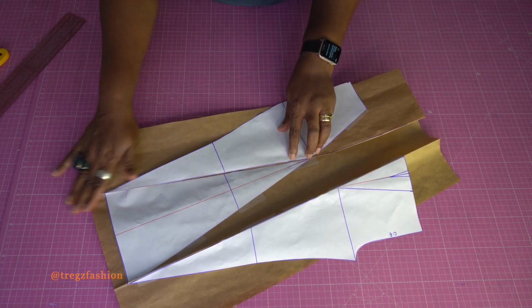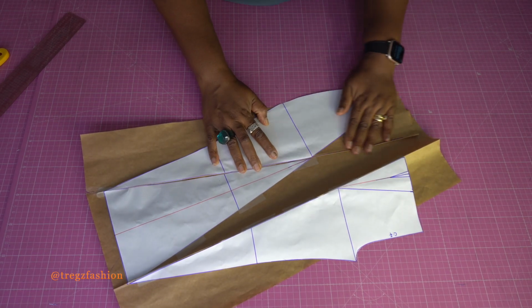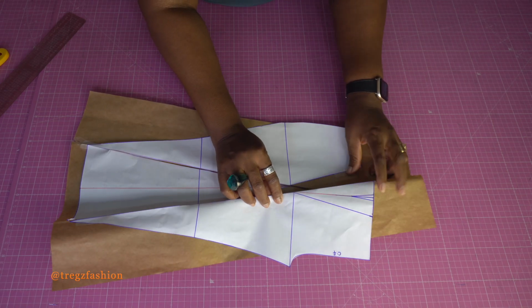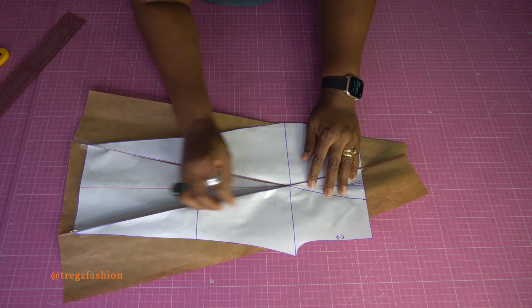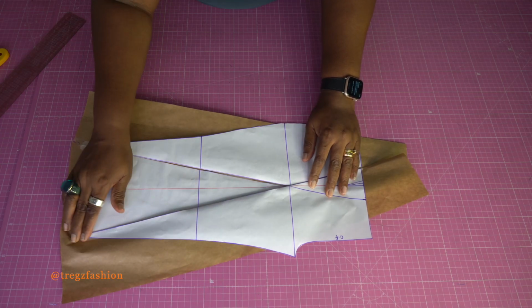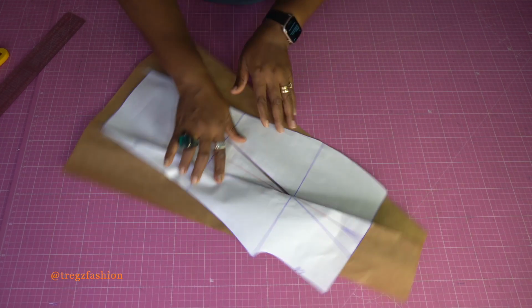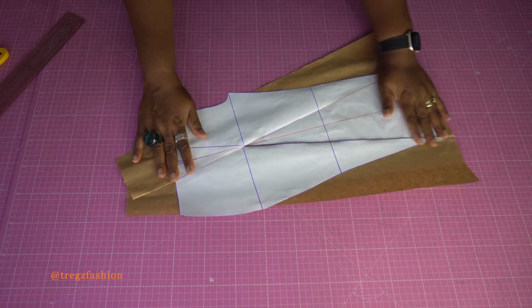So it's going to look like a pleat. And then you're going to place this one on top very nicely. So you see our overlap has actually been created.